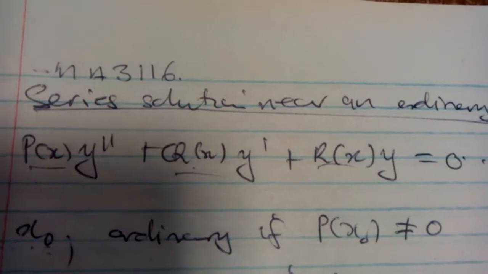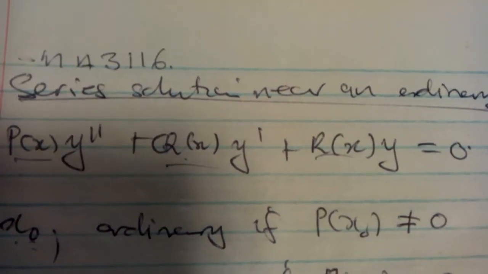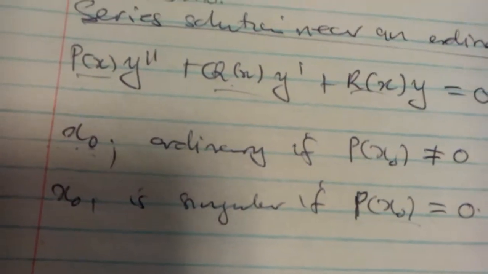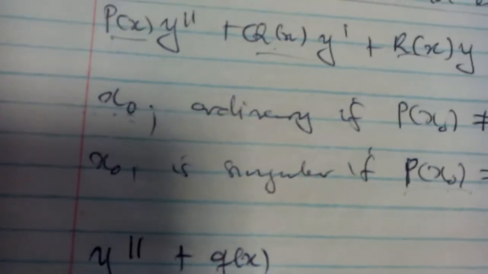Right. Because x naught in this case is an ordinary point, that is to say, P at x naught is not equal to 0, we divide by what? By P of x to get y double prime plus, I'm going to use small lower cases now, q of x y prime plus r of x y equal to 0.